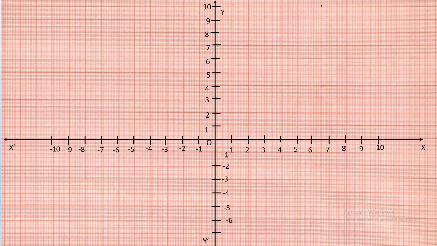First, let us write down the scale for x-axis. On x-axis, we are taking 1 unit is equal to 1 value, right? So 1 unit is equal to 1. Similarly, on y-axis, it is the same. 1 unit is equal to 1.